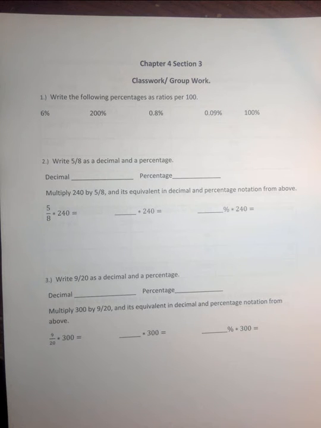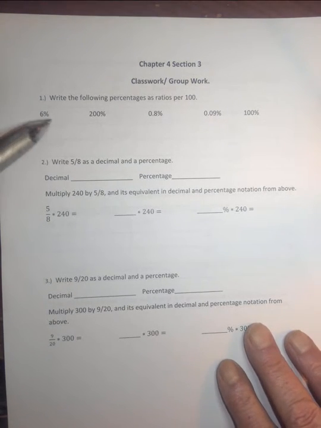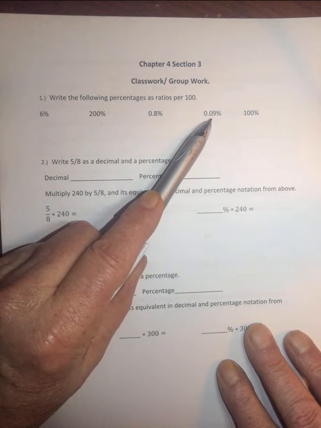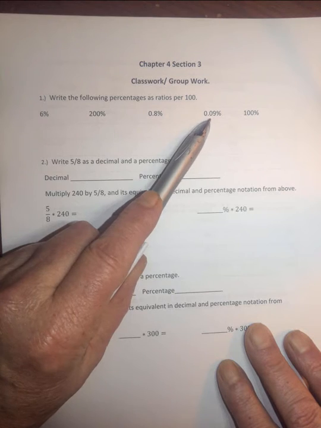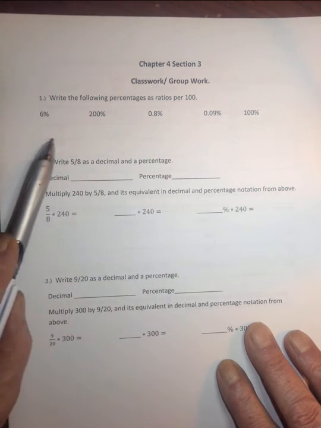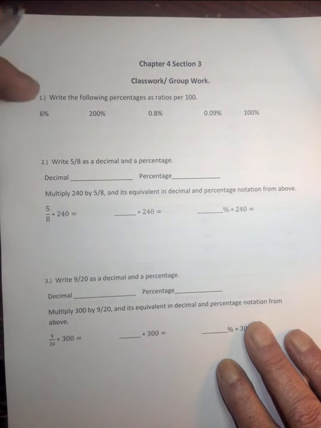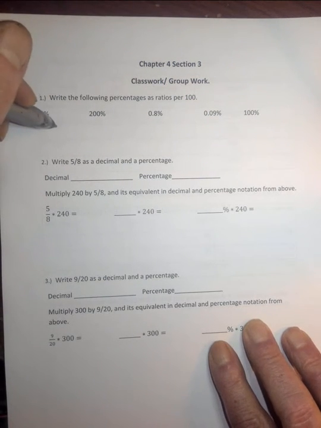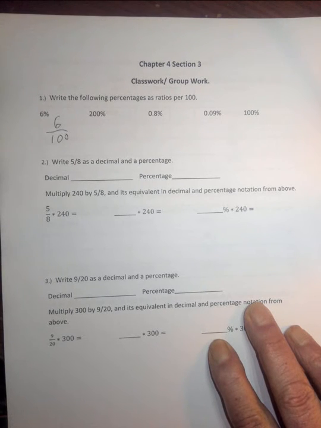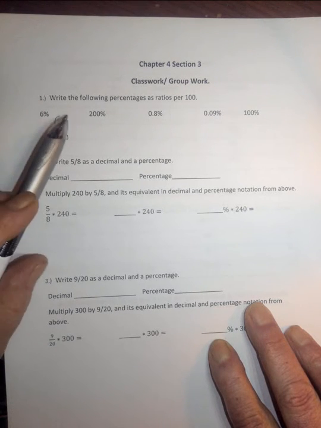Or I could say as fractions per 100. So ignore the fact that a number like this may seem to you, oh, that's already a decimal. No, it's not. It's a percentage. So these are really easy. It's just a matter of 6% means 6 out of 100. That's it. Nobody said reduce it.